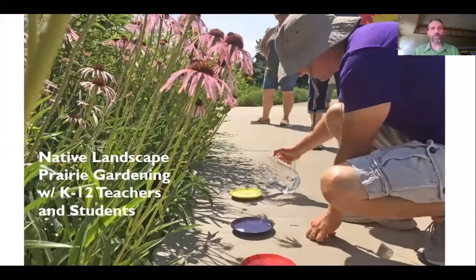I've also been doing that through small-scale gardening, which is going to be more of the topic that we're discussing in this session. I've been able to do that for the last almost 15 years with a program called Earth Partnership for Schools, where we train teachers to restore prairie gardens on school grounds.